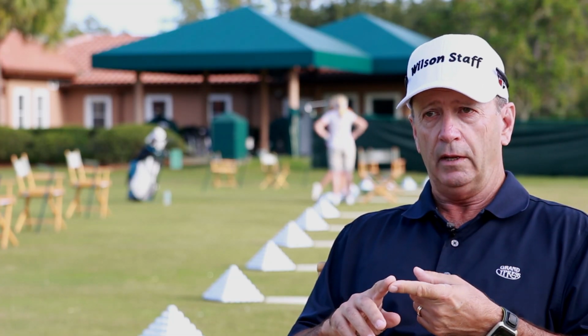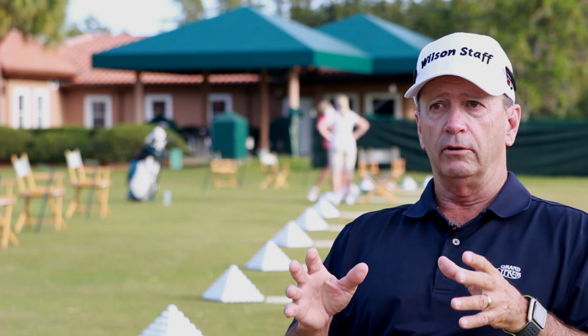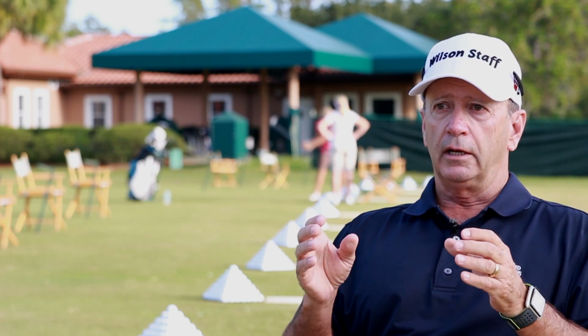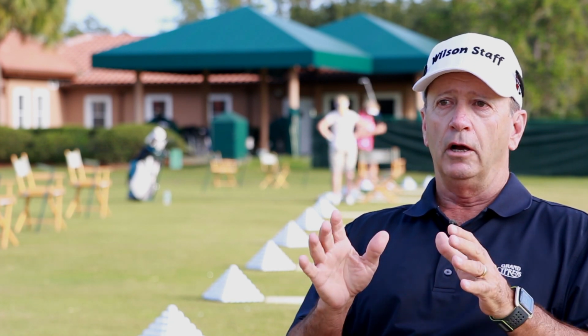One is I use it in fitting. We do a lot of fittings here on a daily basis. Every person that comes through gets a club fitting. So to be able to help the person get the proper equipment to play with, I know that's going to make them a better player and they're going to enjoy the game more.